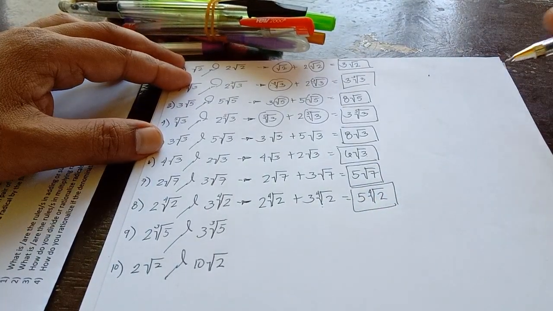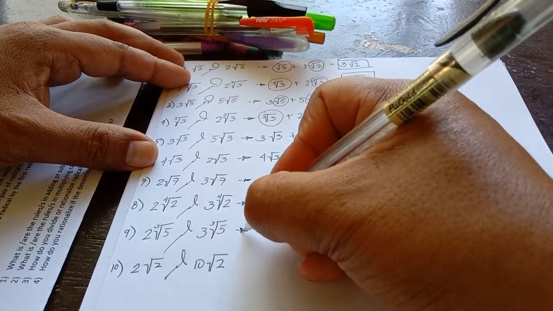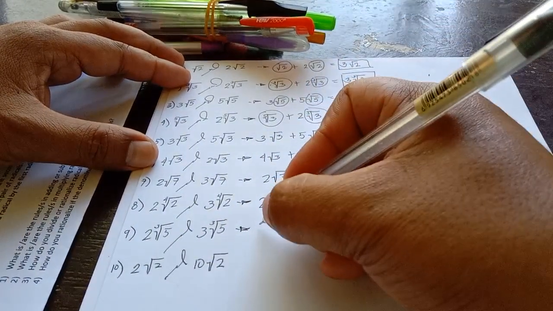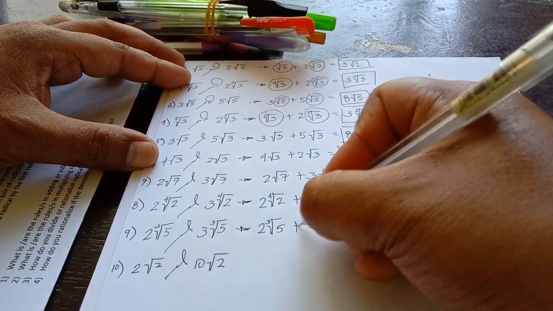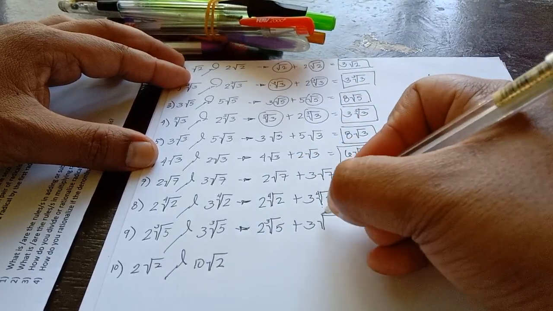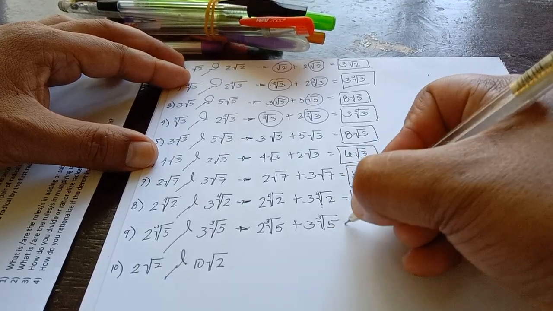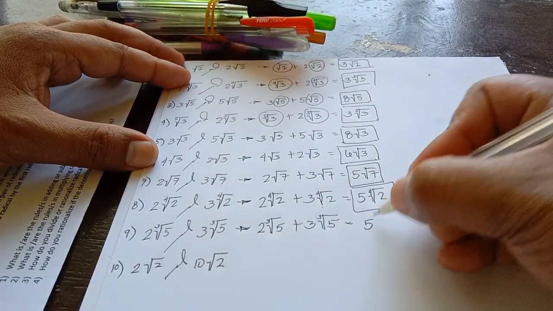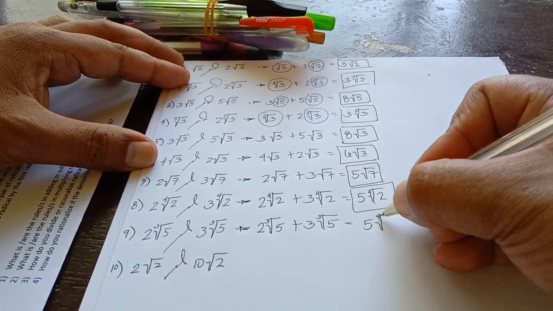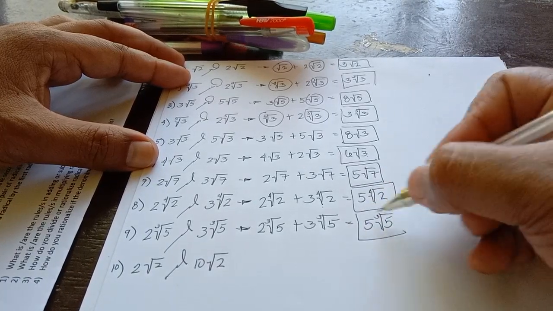Next. Number 9, we have 2, the cube root of 5 plus 3, the cube root of 5. We have 2 plus 3 will be 5. And then copy cube root of 5. Okay?